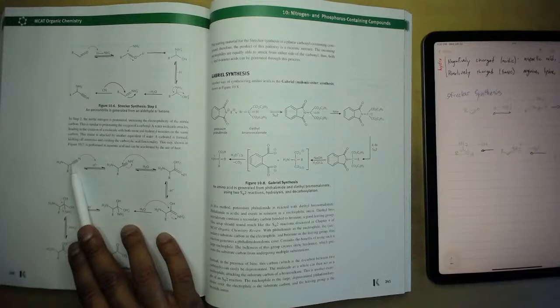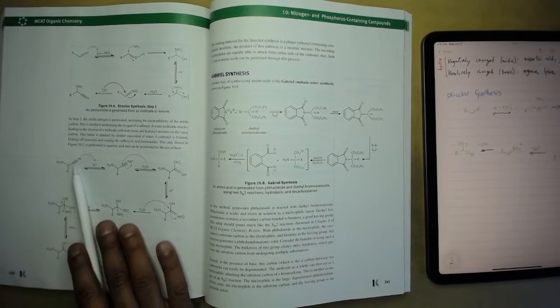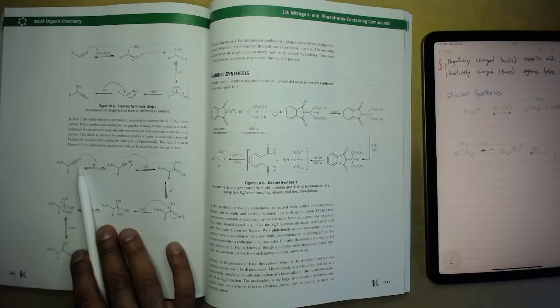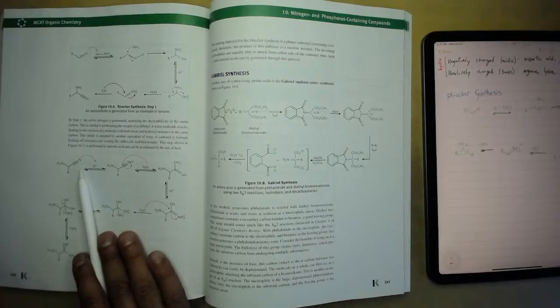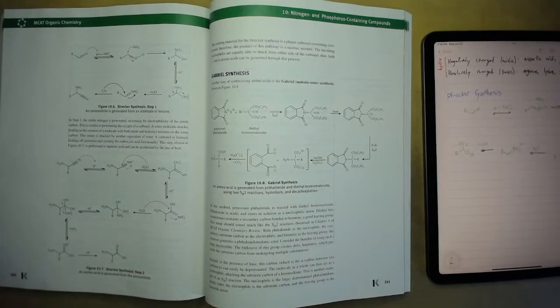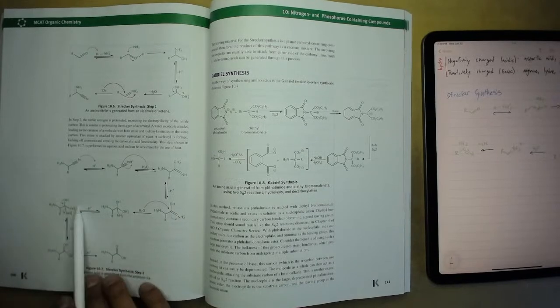A water molecule attacks, leading to the creation of a molecule with both imine and hydroxyl moieties on the same carbon. This imine is attacked by another equivalent of water. A carbonyl is formed, kicking off ammonia and creating the carboxylic acid functionality. This step, shown in figure 10.7, is performed in aqueous acid and can be accelerated by the use of heat.